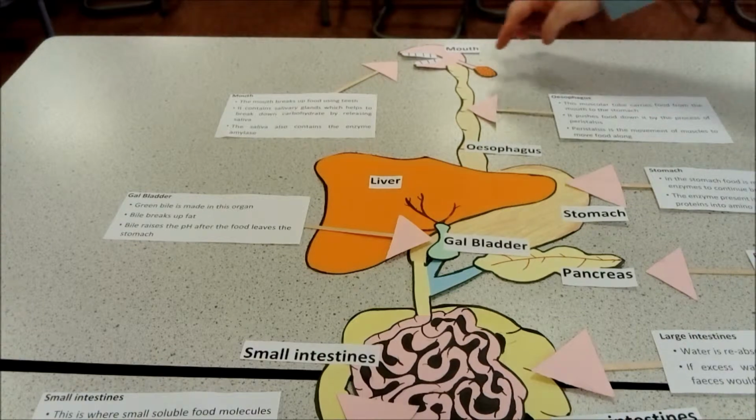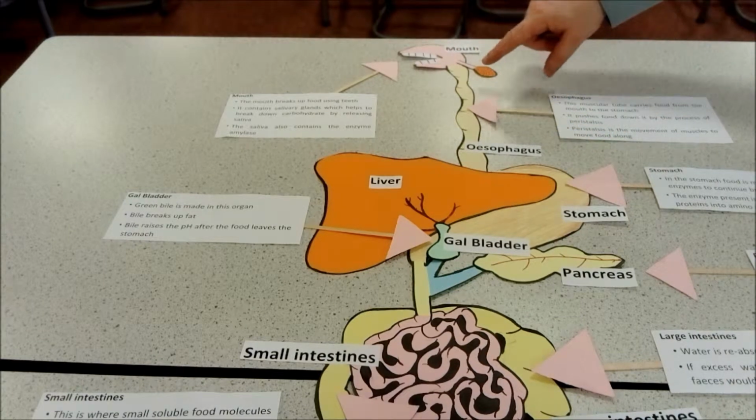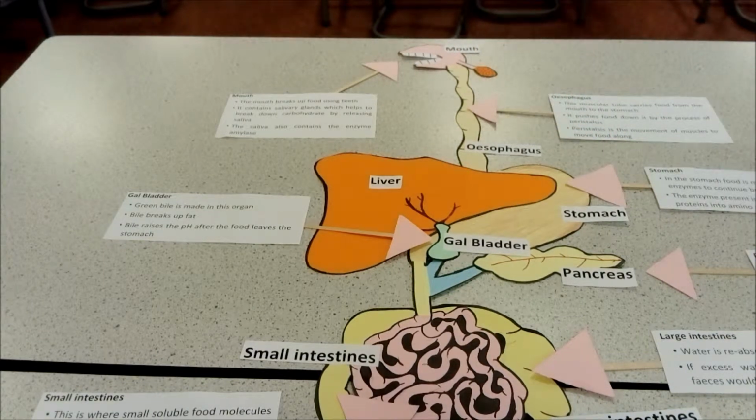After the mouth, the food gets pushed down towards the stomach via the esophagus. This process of pushing the food down is called peristalsis, and it's almost like a wave of muscular contraction that pushes it downwards. After the food exits the esophagus, it reaches the stomach.